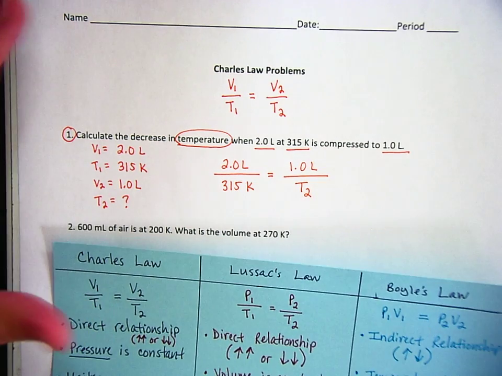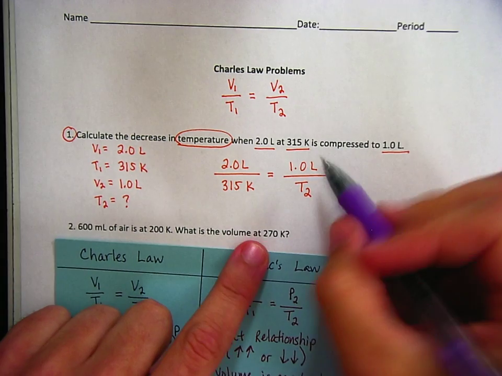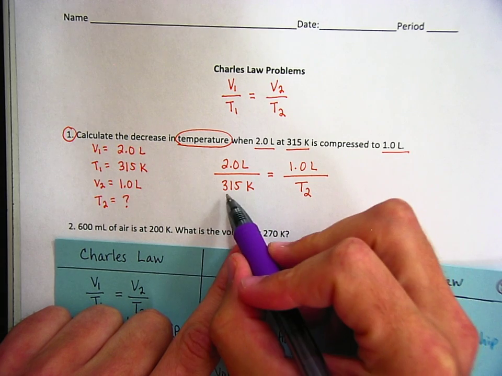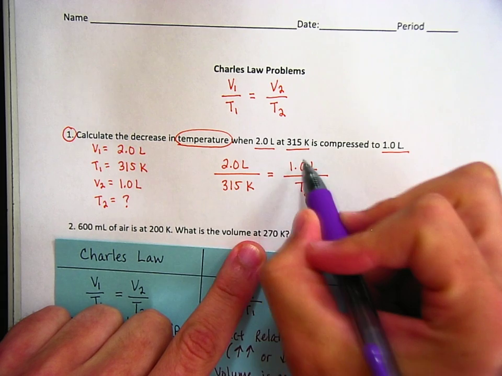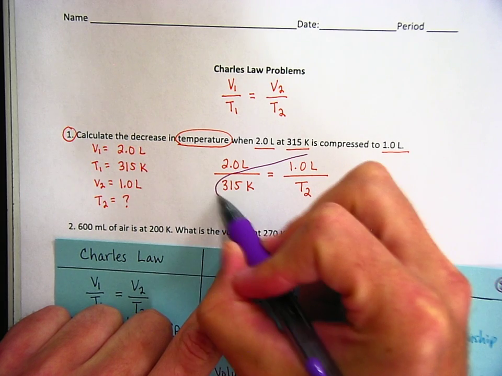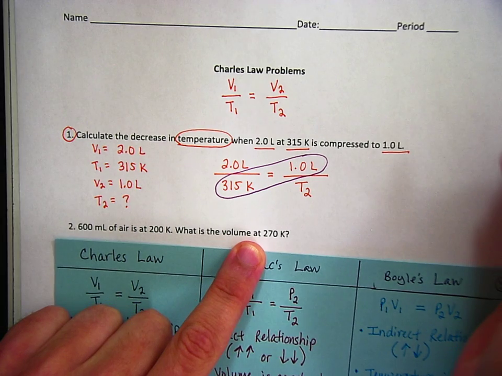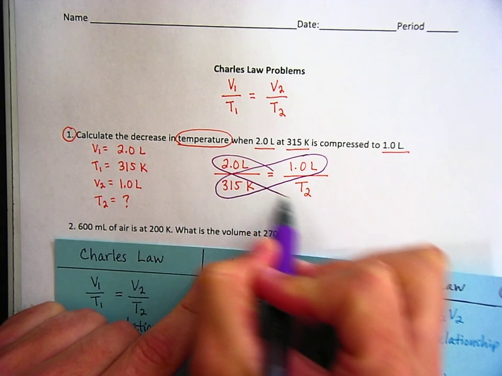Once we're in this setup, we're going to cross multiply. We look at which numbers multiply first: the pair that doesn't have the missing variable. So we're going to multiply these two numbers first: 315 times 1, which we obviously know is 315. Then we're going to multiply 2 liters times T2.